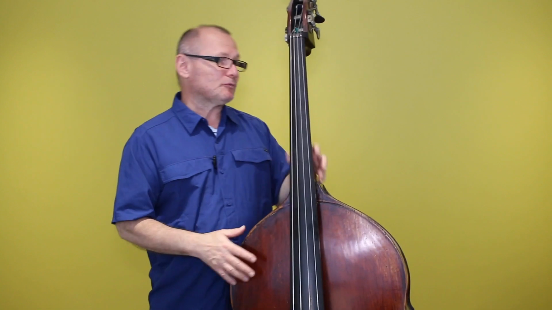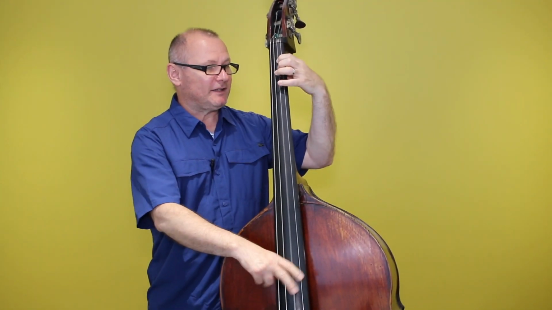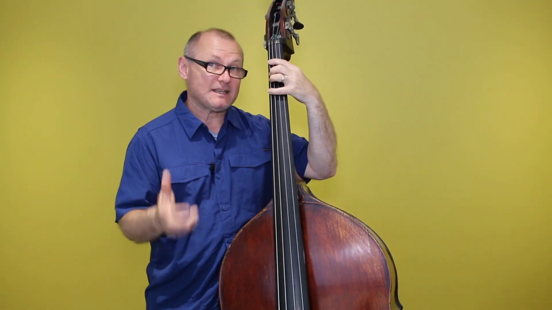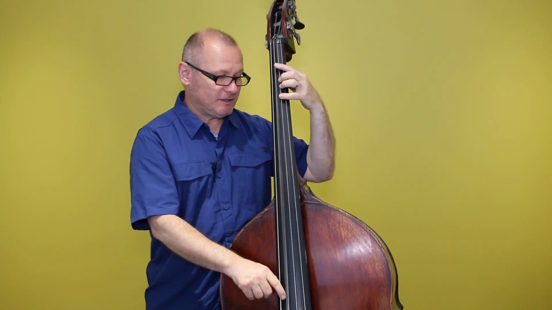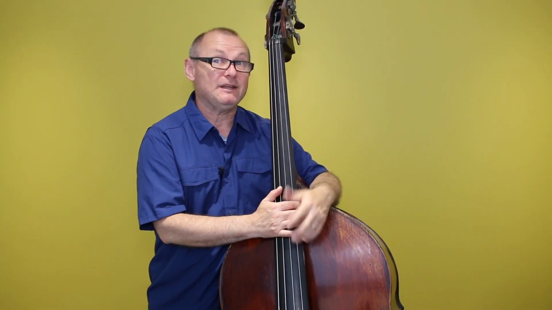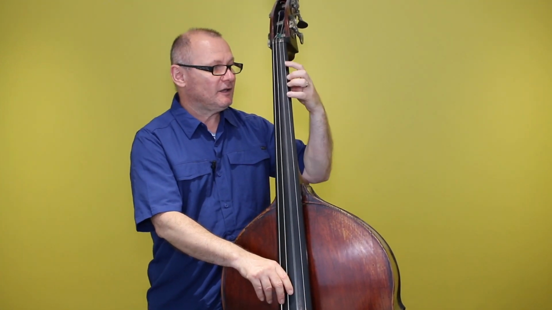So the 2 chord will be a C minor triad, which is a C, E flat, and G. Now for the 5 chord, we're going to use an F major triad, which is an F, A, C. And for the 1 chord, of course, we are going to play a B flat major triad, which is a B flat, D, and F.